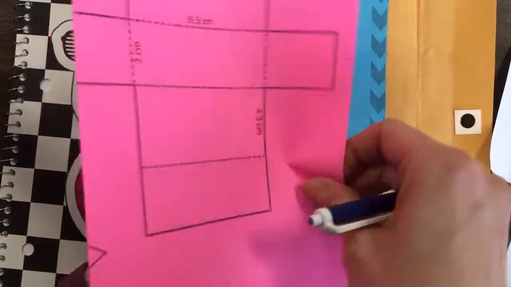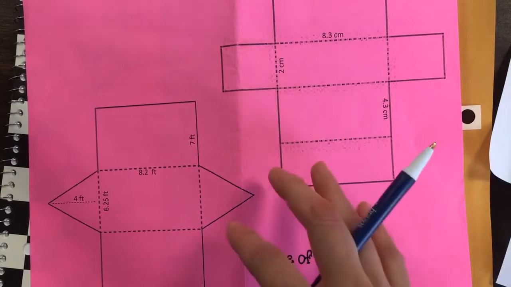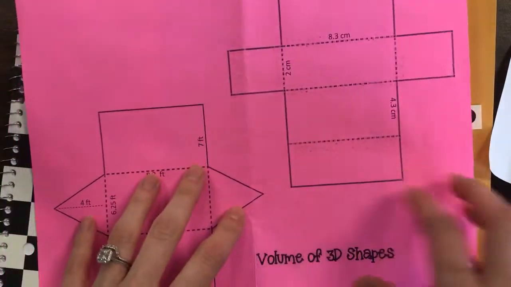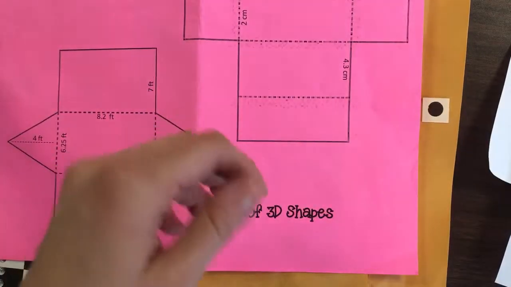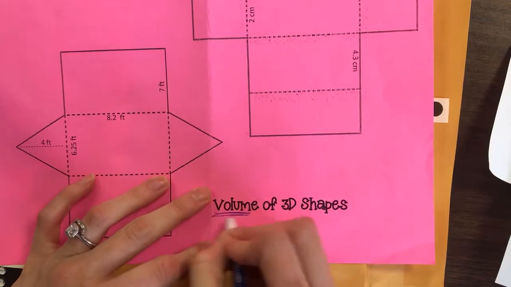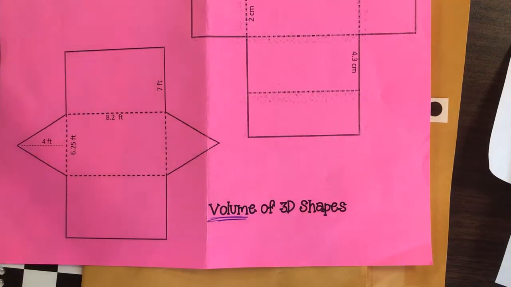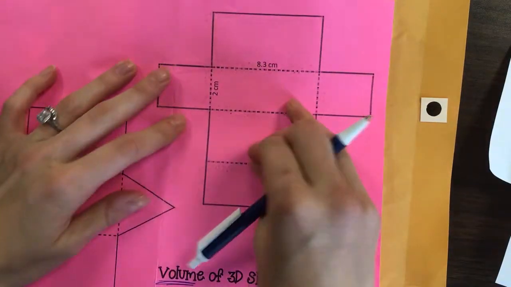Okay, so we're gonna look at volume of 3D shapes. Friday we looked at surface area, and it's the same shapes and pretty much, or for sure, the same measurements, but we're gonna be doing volume instead. Yours may not be pink, but just make sure yours says volume on it. So we're gonna start with this one right here.